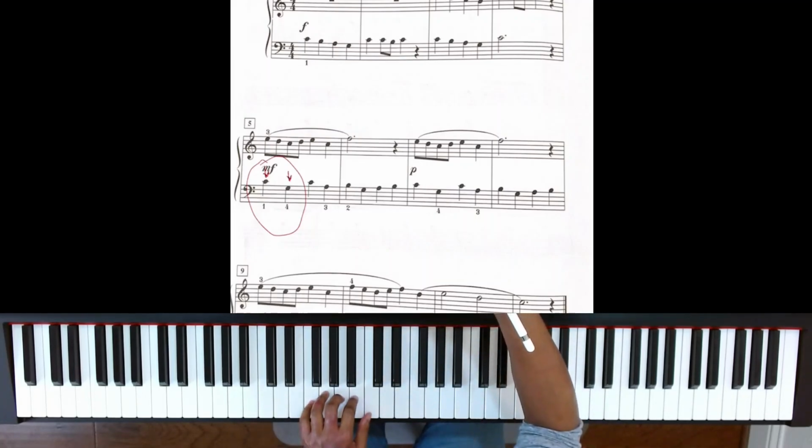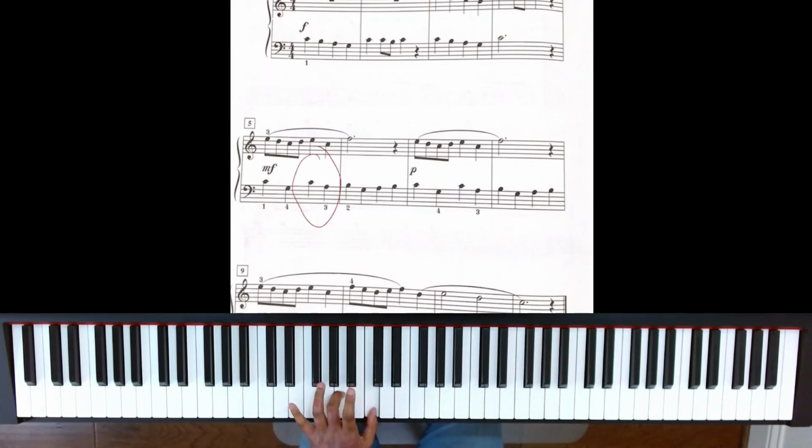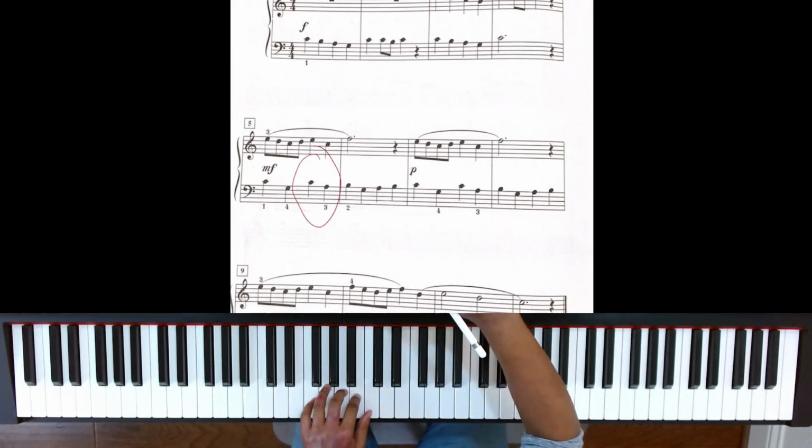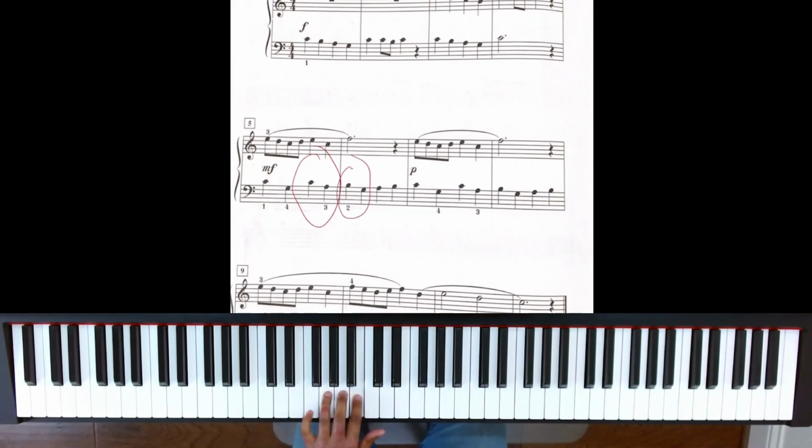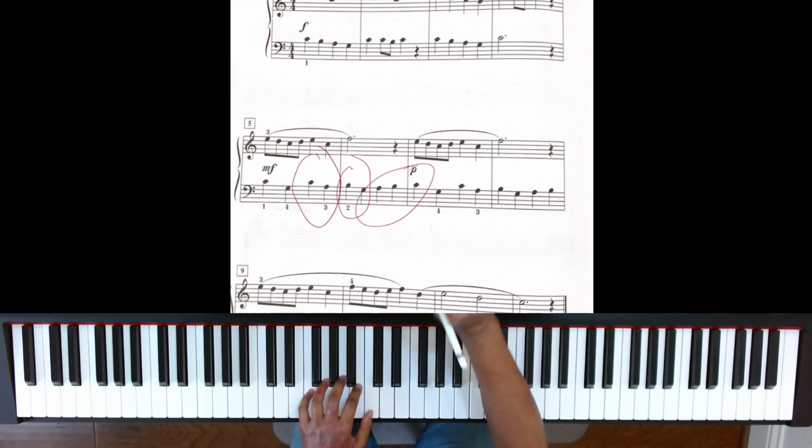Okay? And then the next 2 notes I wanted to show you is right here. You have from C to A in the left hand, and that is a skip. You're skipping the B. Okay? Next measure, right here. B to G. It's another skip. You're skipping the A. All right, and then these are all stepwise.